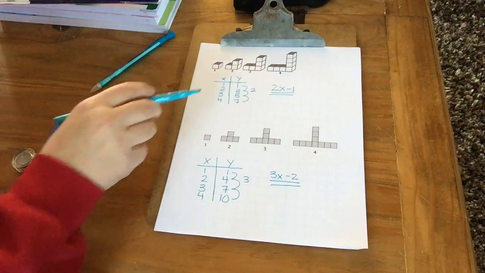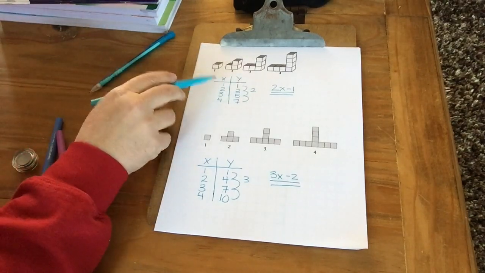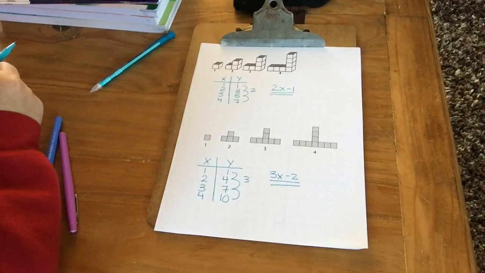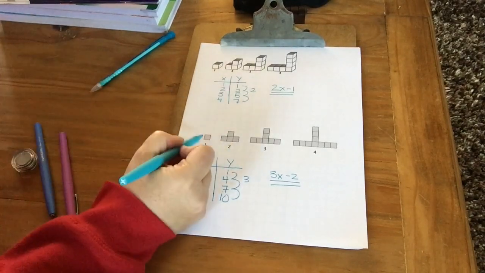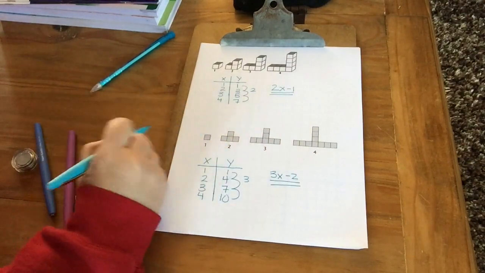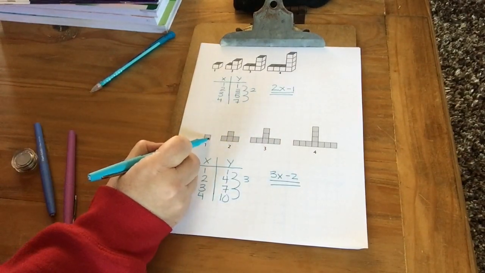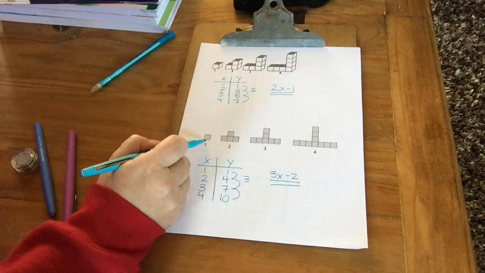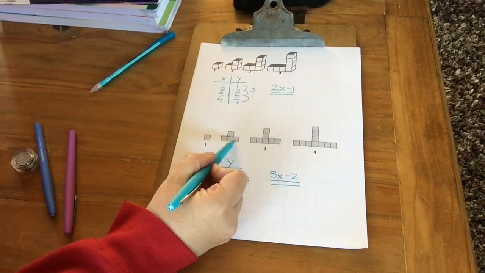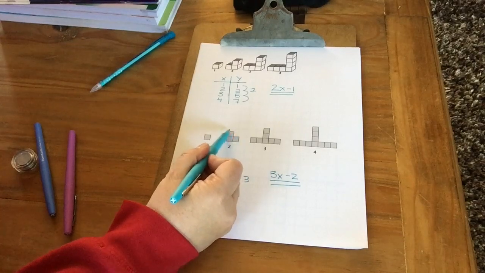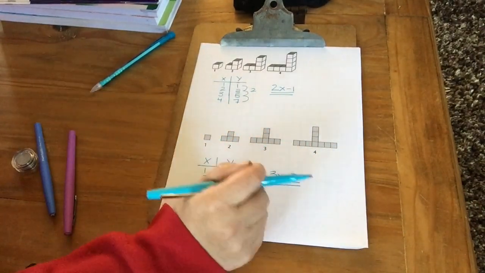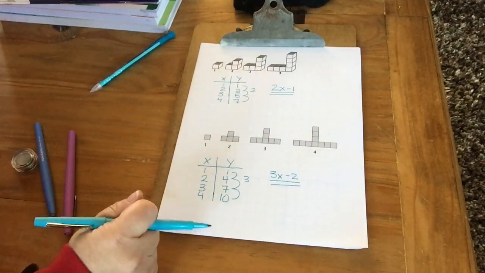So this is how you would do it for these patterns. However, I may give you one day where you're not necessarily looking at the amount of blocks or squares, but maybe what you're doing is taking a look at the perimeter. So number 1 would be 4. Number 2 would be 10. Okay, and etc. So make sure you read the instructions carefully.